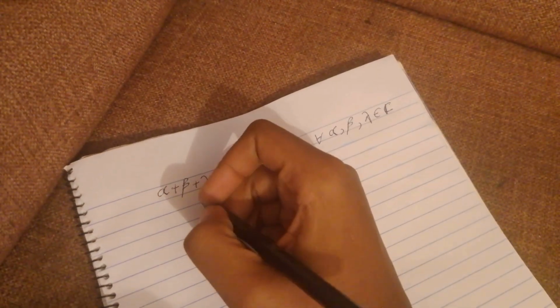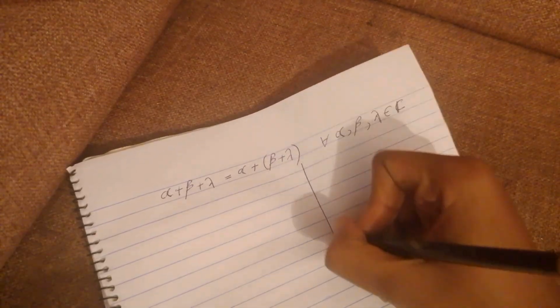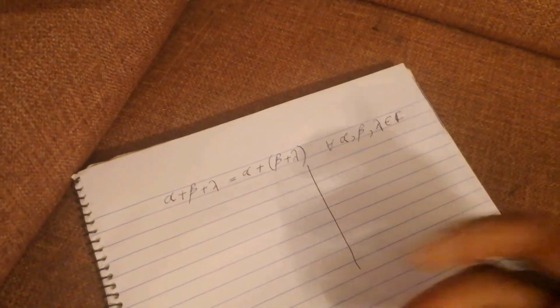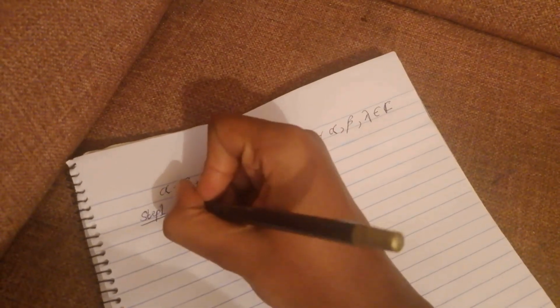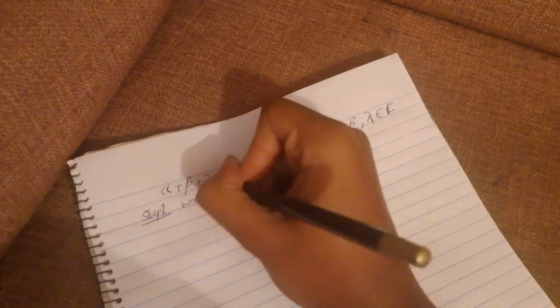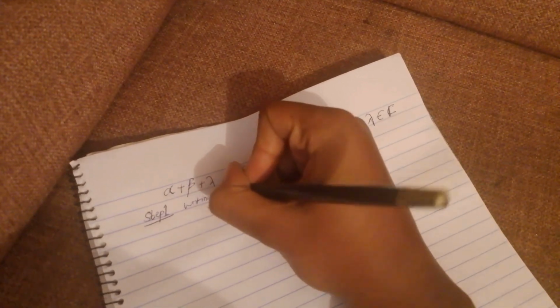The first step of doing such a problem is that we have these parts of mathematics that we have to prove. So this first step, step one, involves writing the complex numbers in standard form.